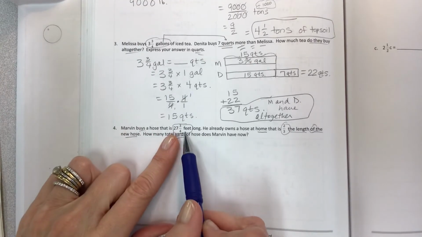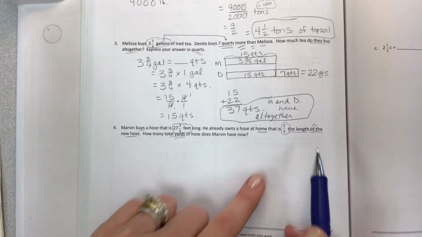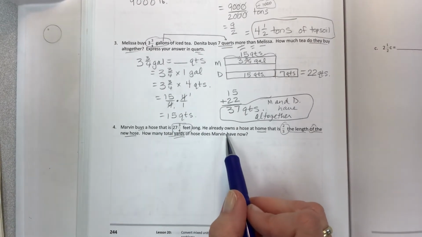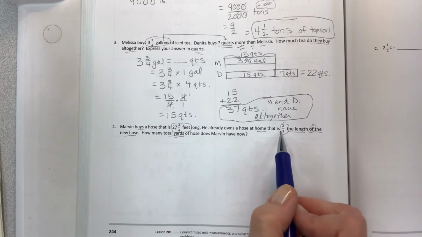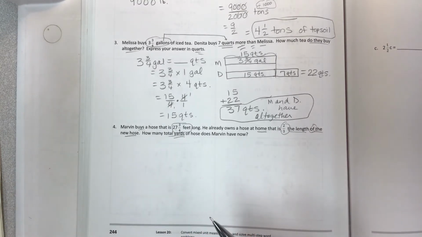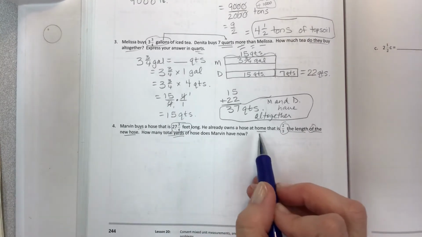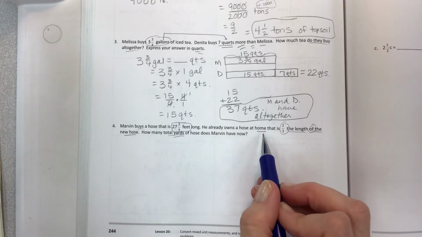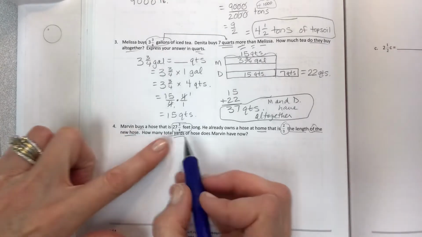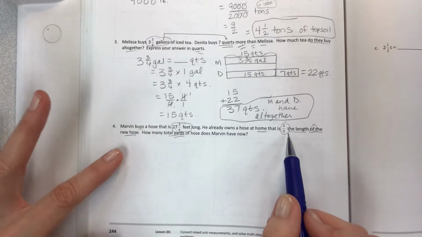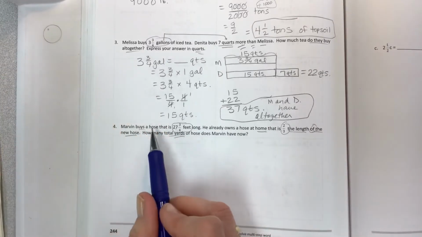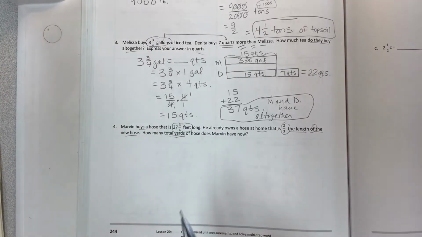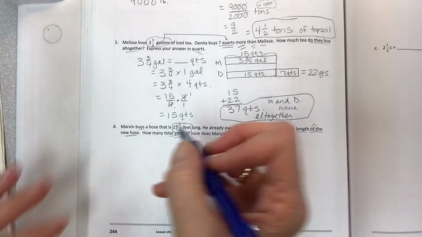So we're just going to combine the home hose with the new hose, but we don't know how long the hose is at home, so we have to figure that out. 2/3 of this length is what we need to find out.